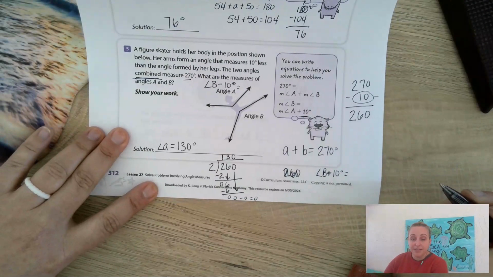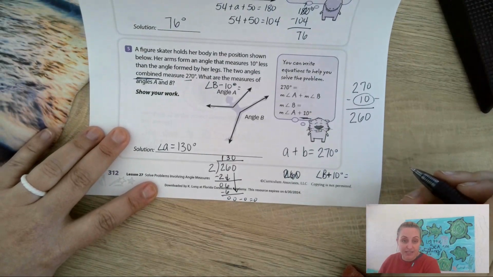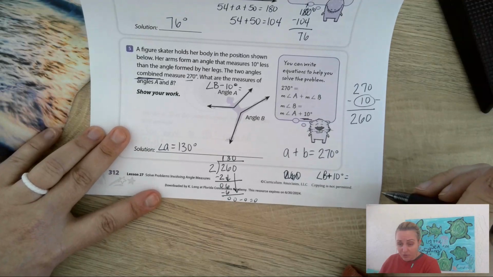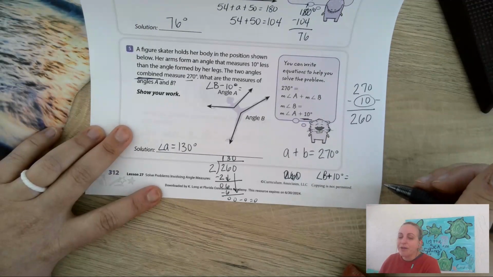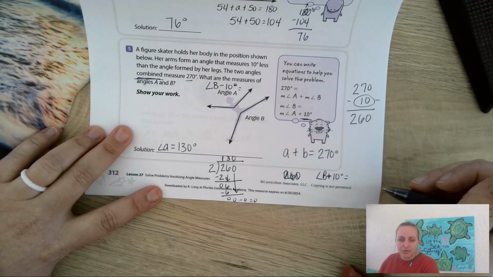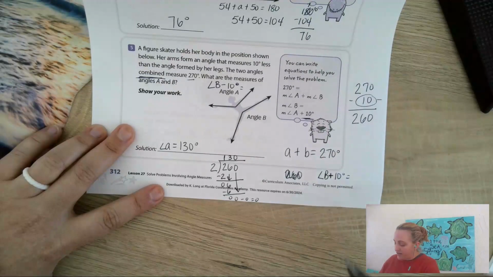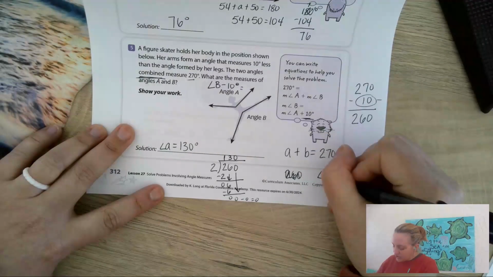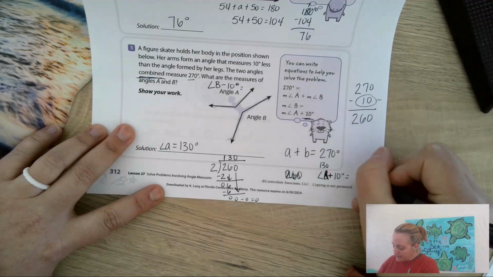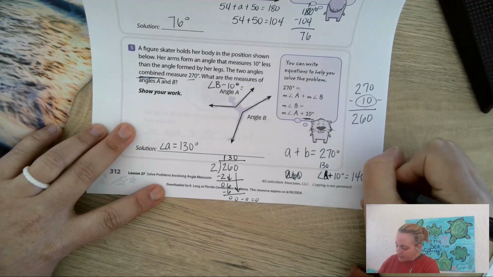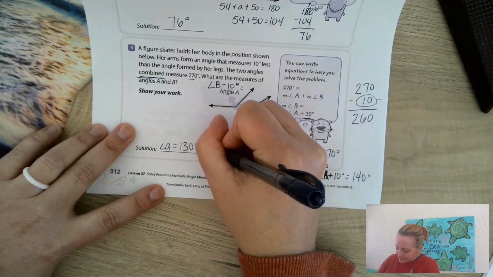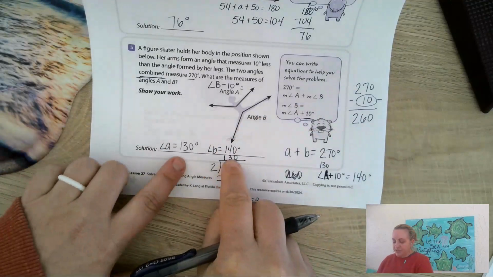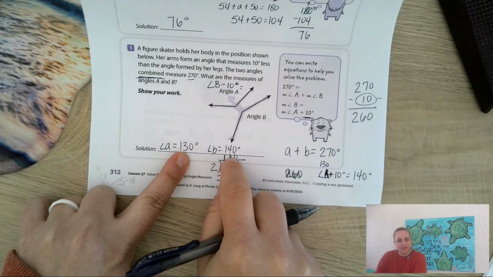If you see something like this on the FAST test, just try and see if you can figure it out. And if you can't, make a good guess and move on. Okay? This is one of those that's okay to make a good guess and move on kind of questions, because this is hard. Angle B is angle A plus 10. Sorry. So 130 plus 10 is 140 degrees. And if I add those two together, I do get 270 degrees.